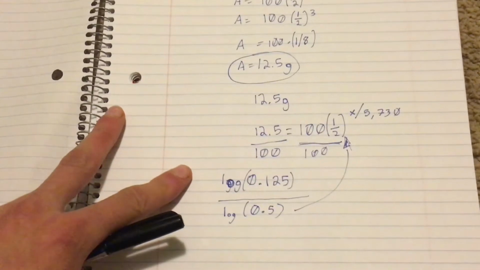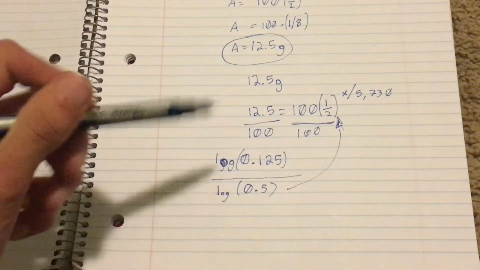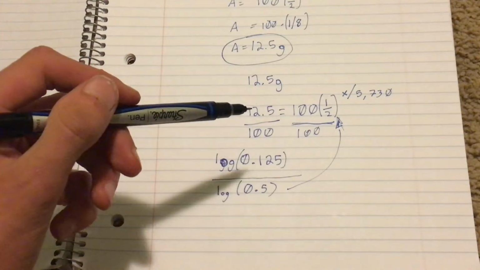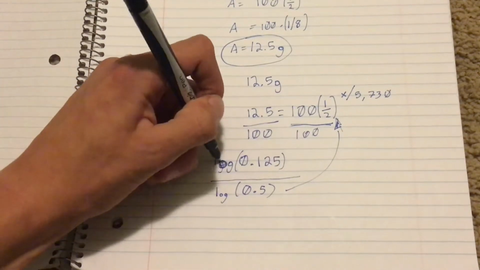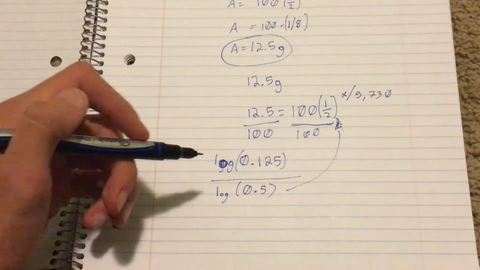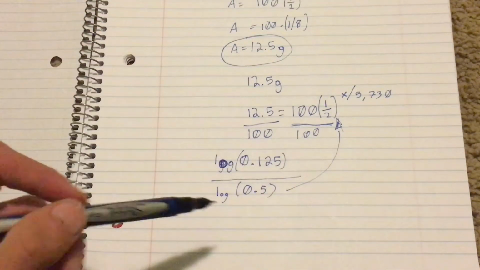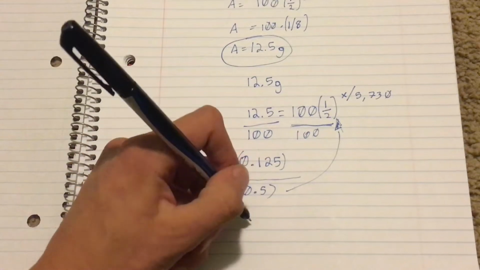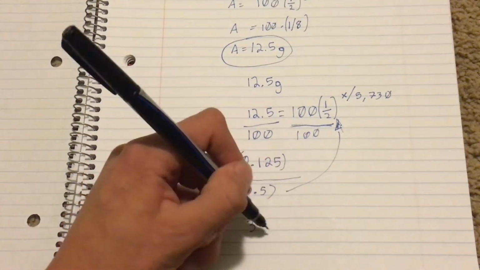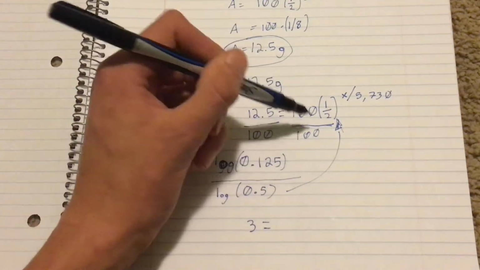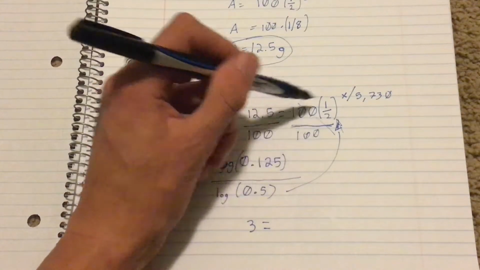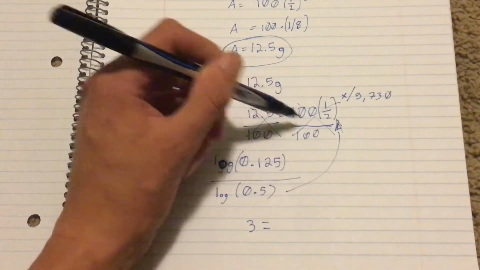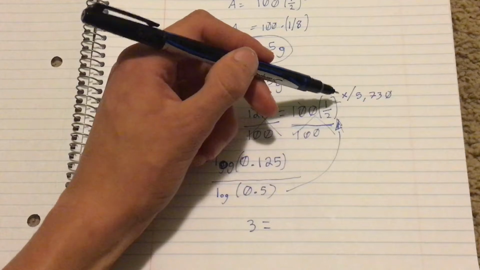Anyway, when you do this, you get 3. And that would be equal to, since you got rid of all of this stuff with the log and then divide, you just have this.